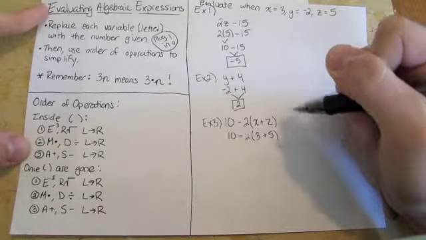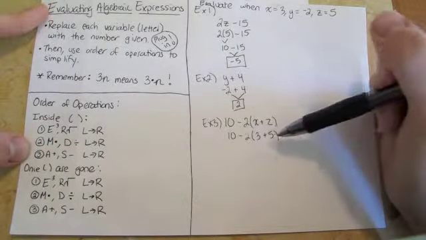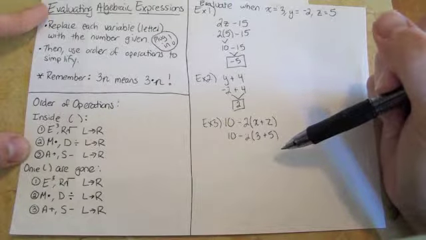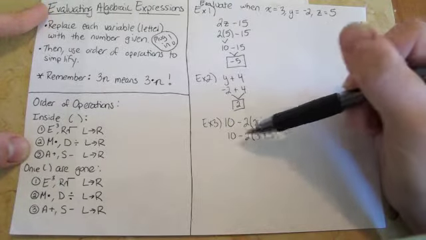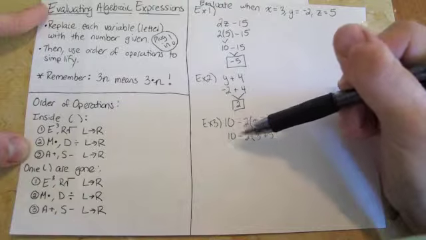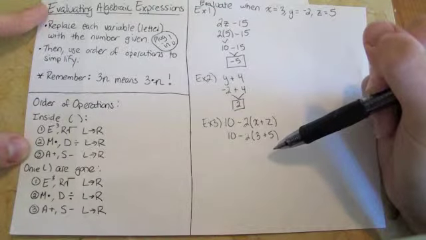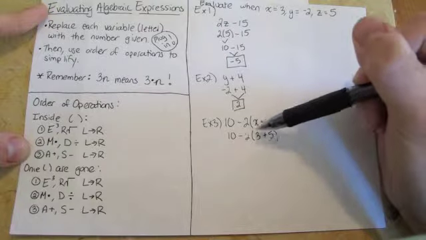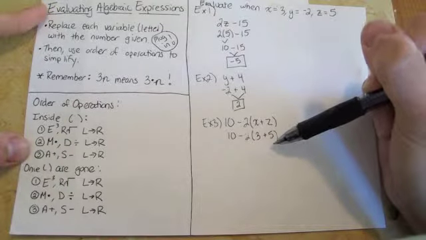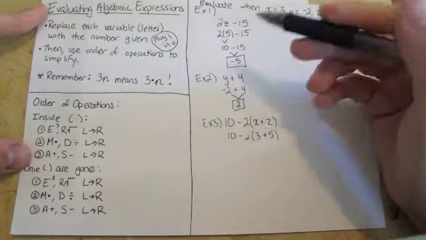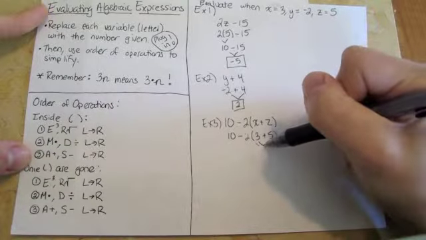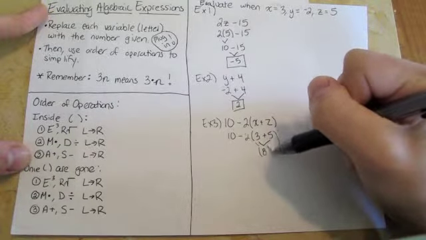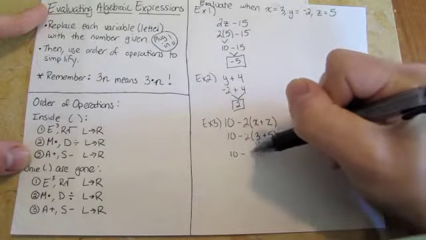And the only tricky thing here is order of operations. This is a pretty straightforward expression, but lots of people are tempted to just move left to right and start by doing 10 minus 2. Remember, subtraction does not come first in order of operations. I do have stuff happening inside the parentheses, and there's only one thing going on, and that's 3 plus 5. So I'm going to go ahead and start there. 3 plus 5 is 8, and I'll bring everything else down.